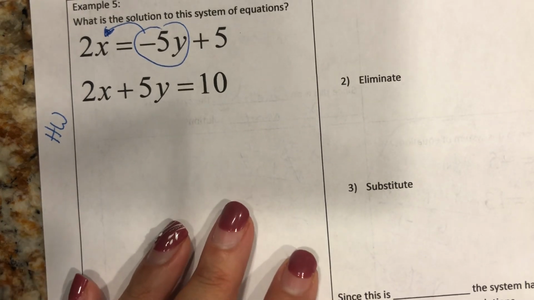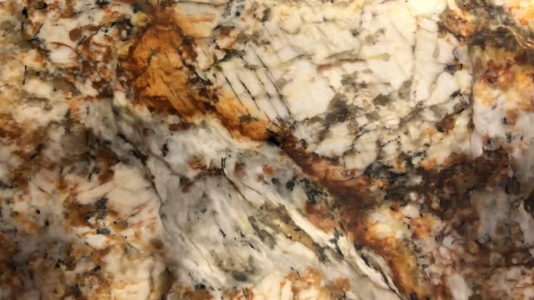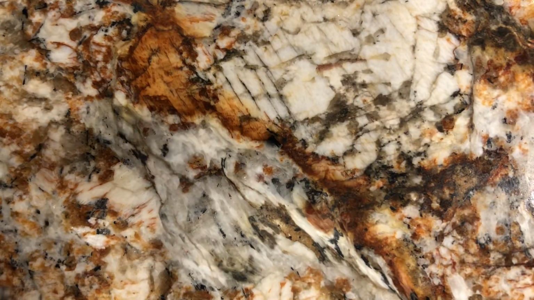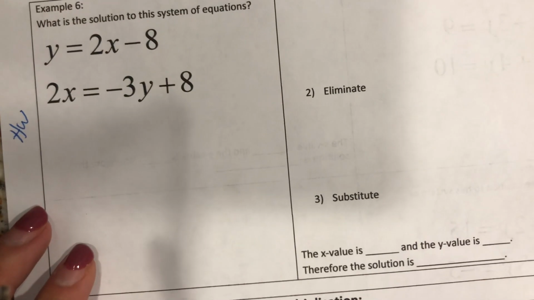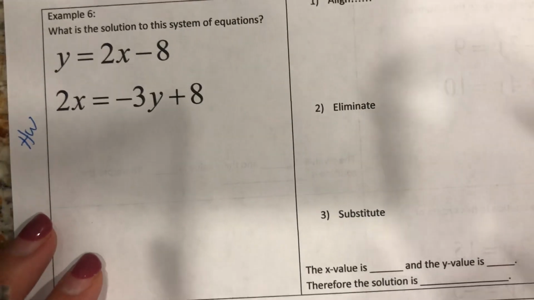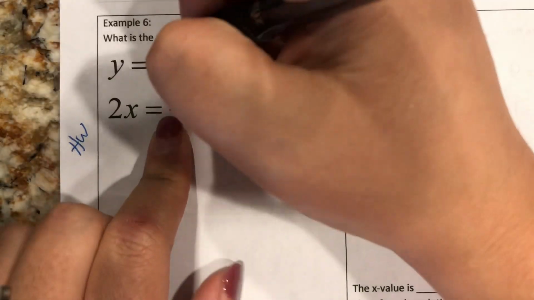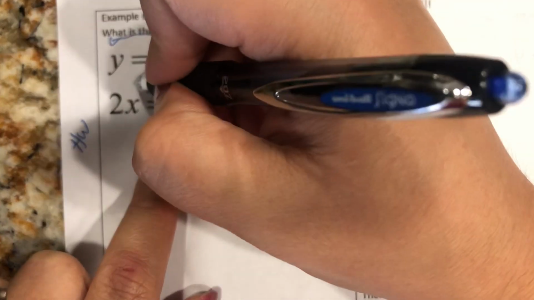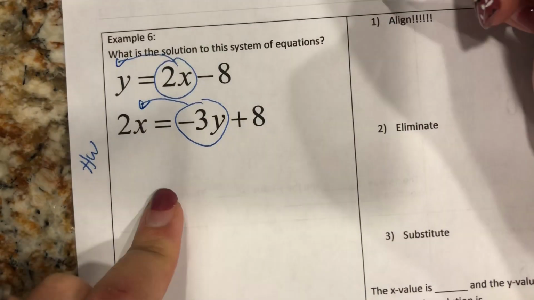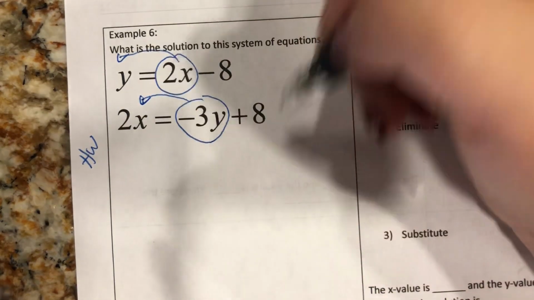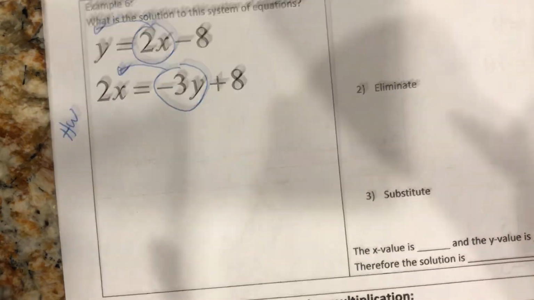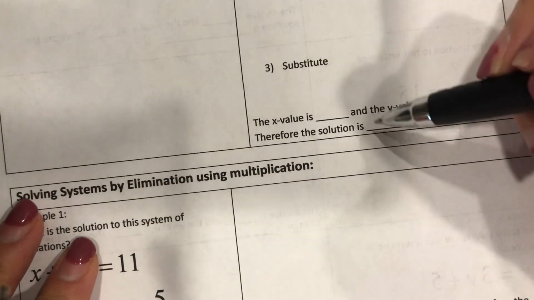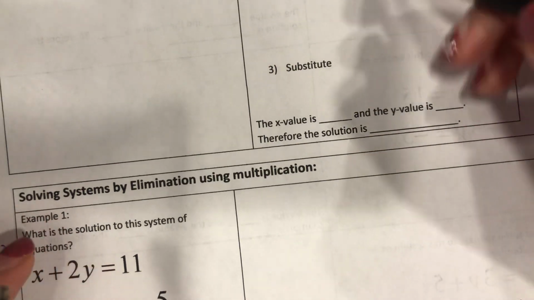All right, so looking over to page 21. Page 21, we're going to do the same. So align it, meaning grab this 2x, move it over. This one, you're going to grab this 3y and move it over. So this one, you have two things to move over. And then you guys can eliminate and substitute. Looking at our wording, we do get a one solution, so that's nice.